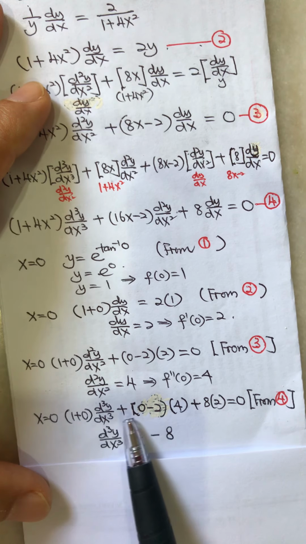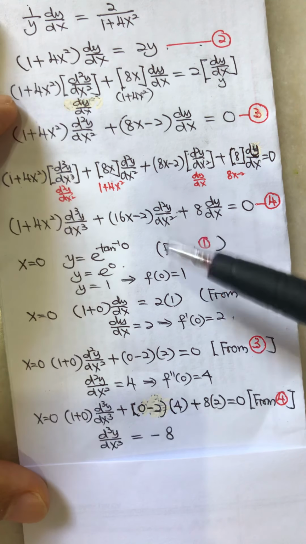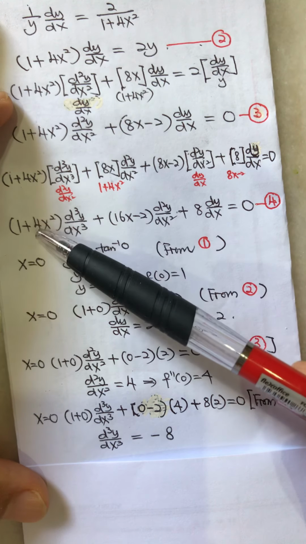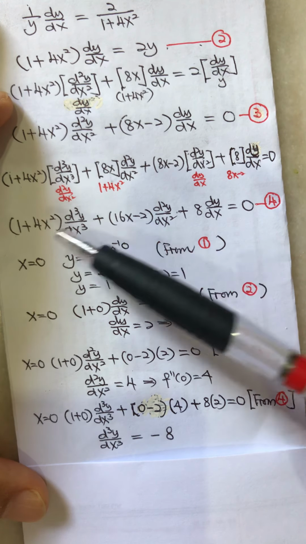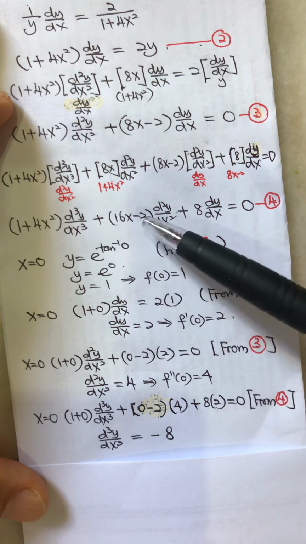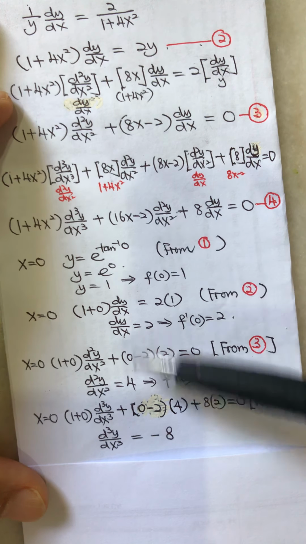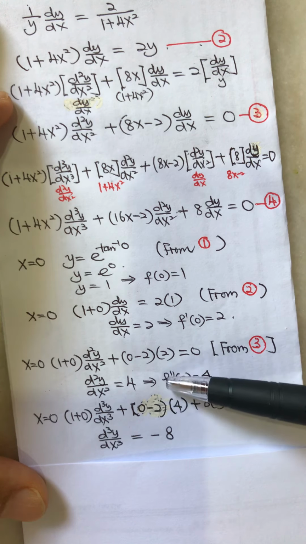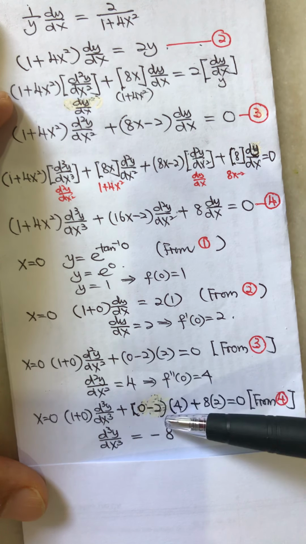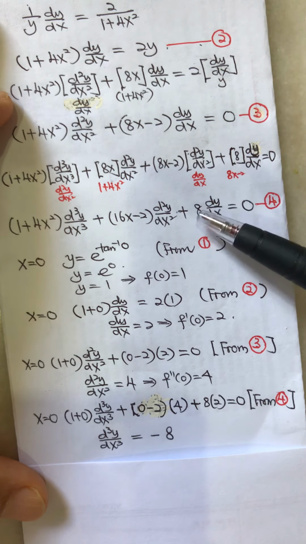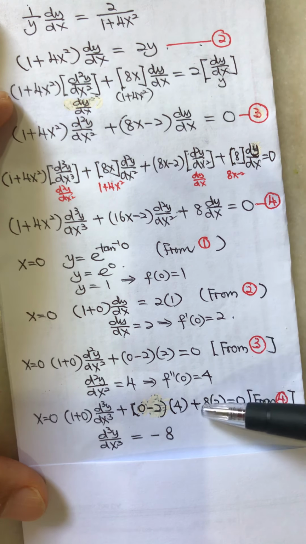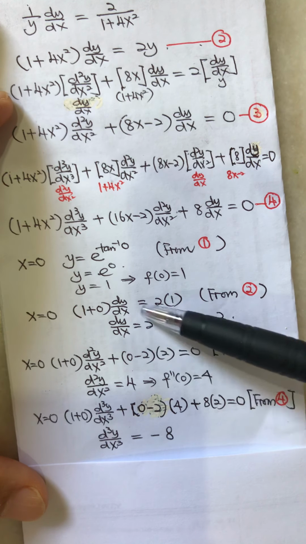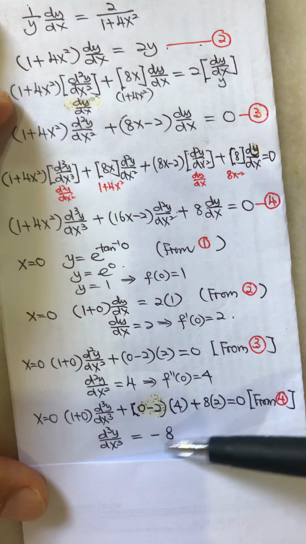Okay, then you substitute this one into our 4. 4 is here, this is 0, this is 0. Then d3y/dx cubed, this is 0, you get negative 2 d2y/dx squared, which is 4 from here. d2y/dx squared is 4 inside, and then here you have 8 dy/dx. What is dy/dx? Here is 2, so substitute, and then you simplify, you get negative 2.